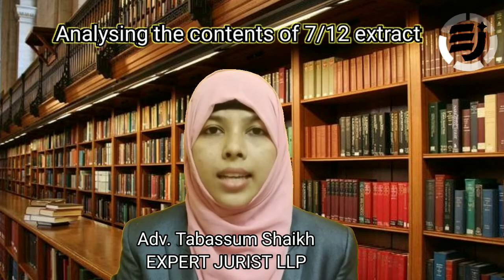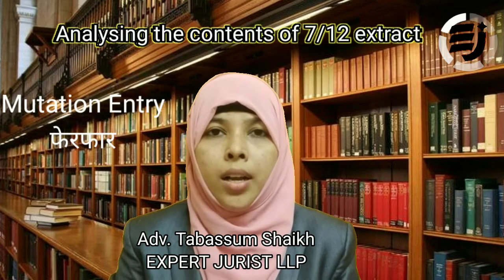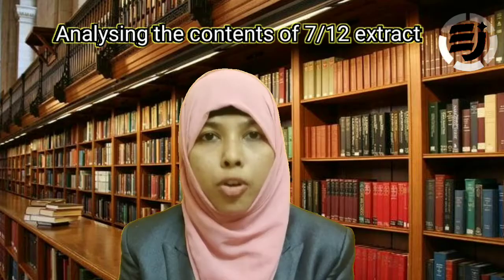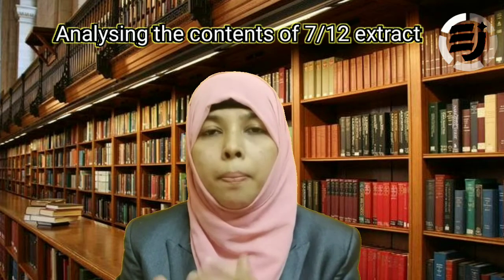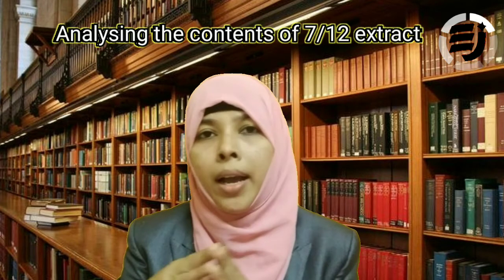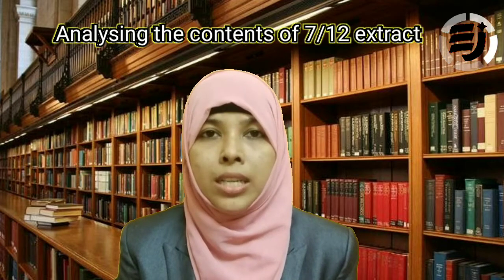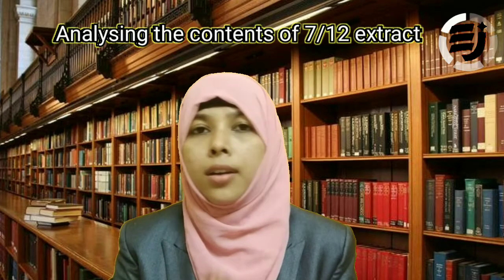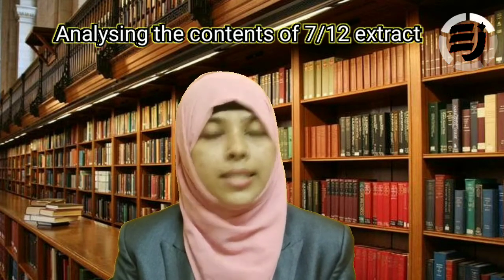Now the next content is mutation entry. The number mentioned in the illustration is the mutation entry, also known as फेरफार in Marathi. This indicates how a person acquires a right over a particular piece of land, whether by sale deed, lease deed, mortgage deed, gift deed, by order of the court or the revenue code, etc.